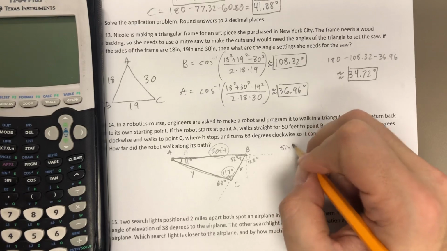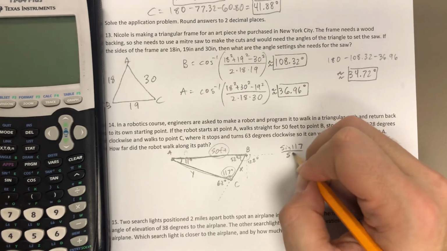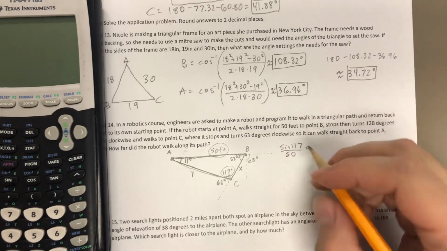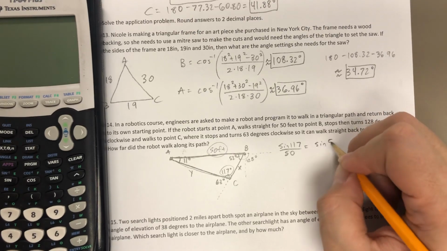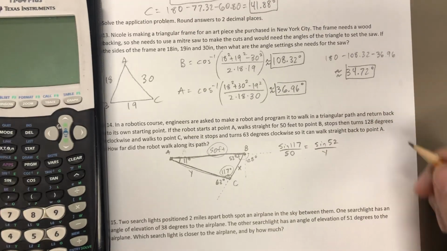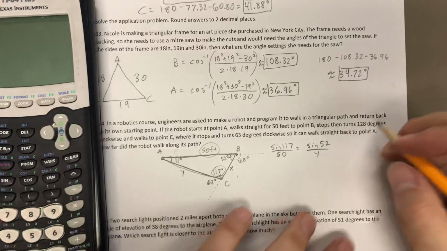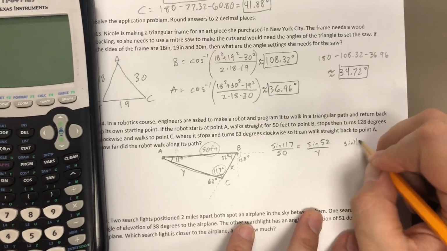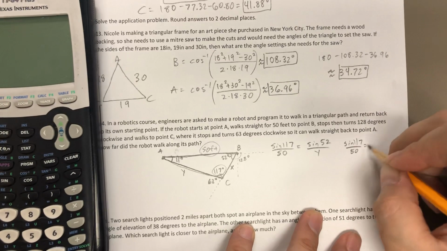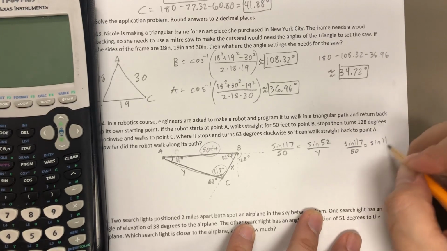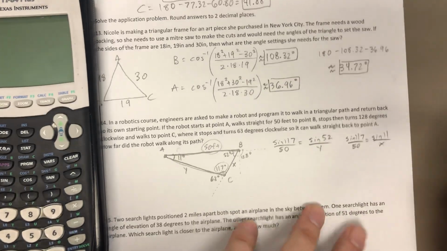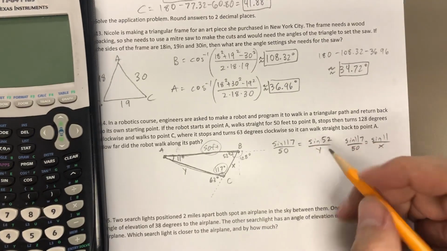So I do the sine of 117 over its opposite side, 50. That's going to be equal to the sine of 52 over its opposite side, y. And then also, a little bit later when I solve for the other one, the sine of 117 over 50 is going to be equal to the sine of 11 degrees over its opposite side, x. So let's solve for y first. We cross multiply and solve.